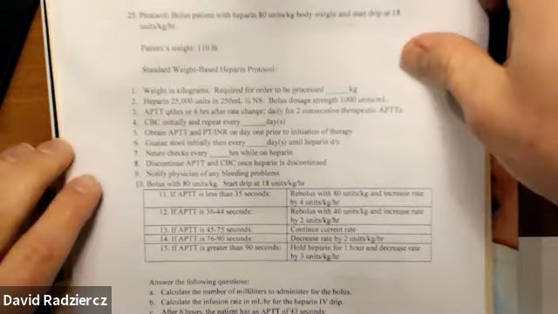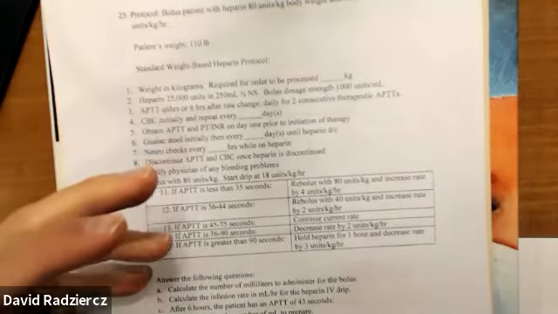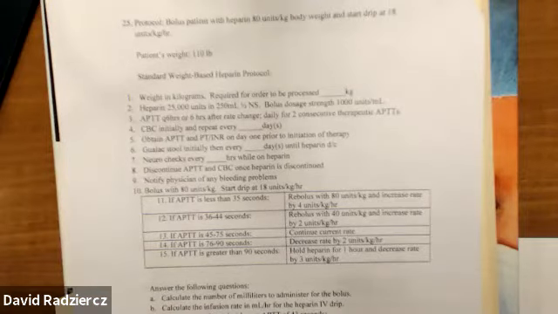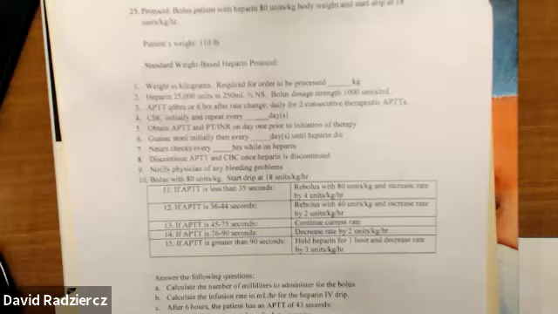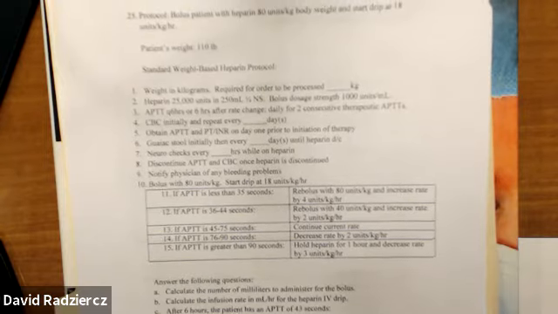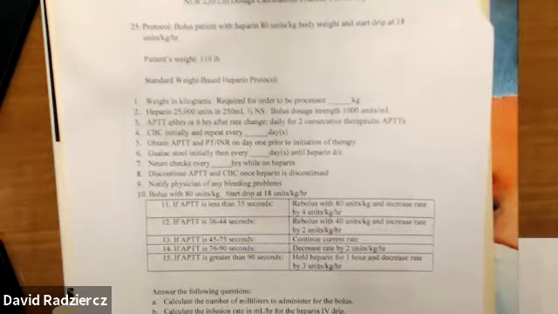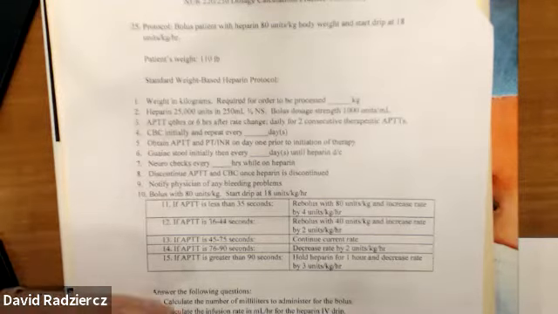So before I do anything, basically everything that you see from here down to "answer the following questions," this is all considered the protocol, okay? So if you do a Google search for heparin protocol, you're going to see all of what is listed here, okay? So this is not something that I created or CCAC created. This is just the protocol. It tells you what to do after you calculate a patient's weight, and you're going to go through and follow the protocol.